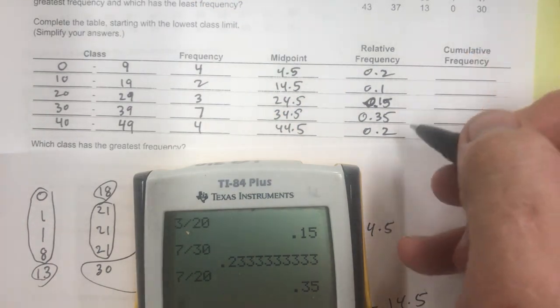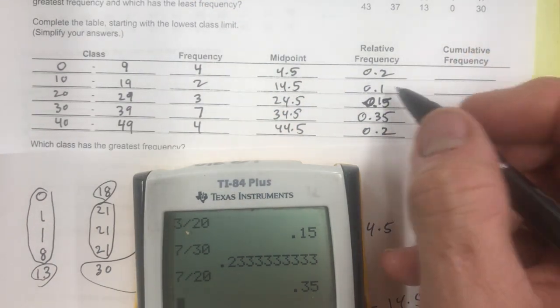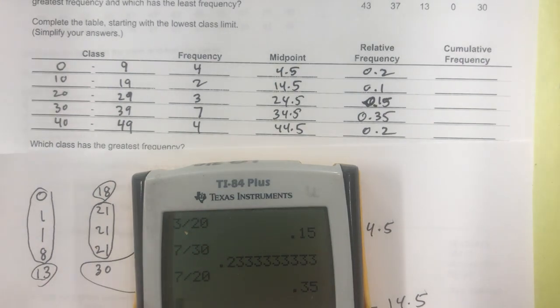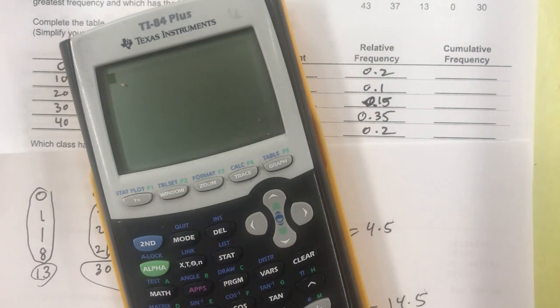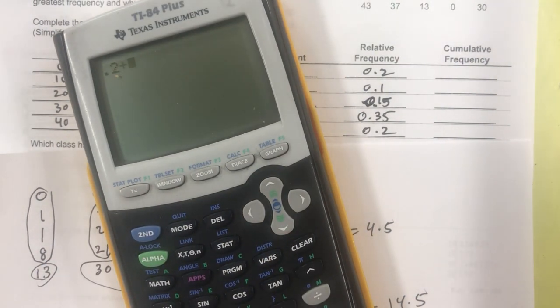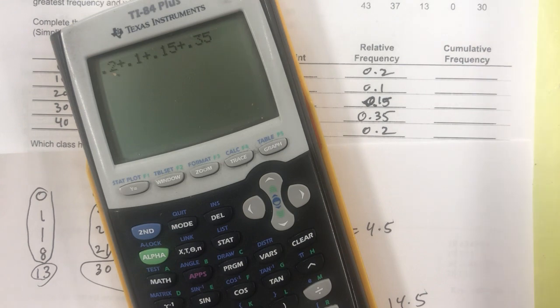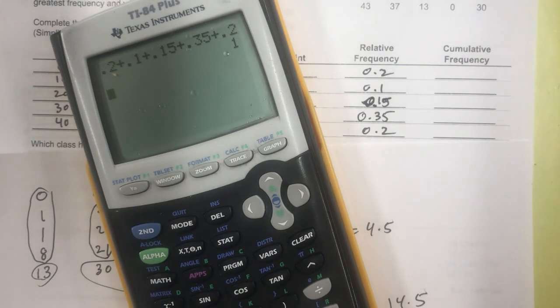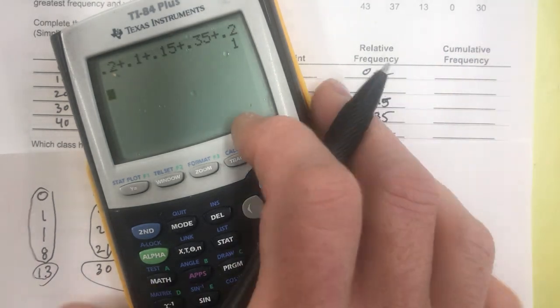Okay, and now these should add up to 1. If I add them up, that's a way you could check it. So if I do 0.2 plus 0.1 plus 0.15 plus 0.35 plus 0.2, it should equal 1. And it does, so I think I'm good there.